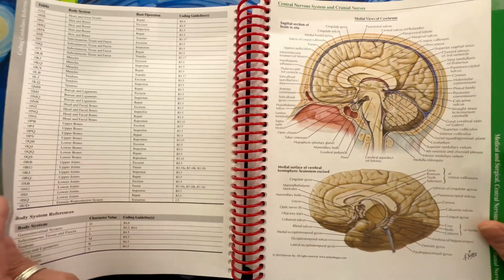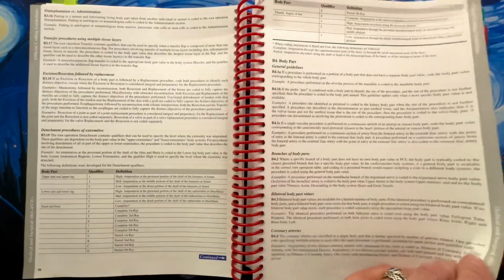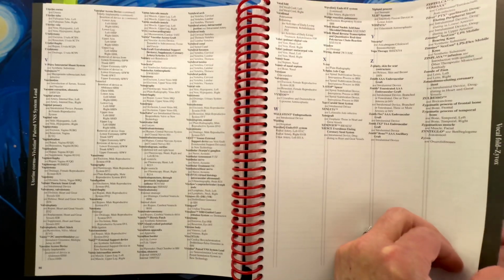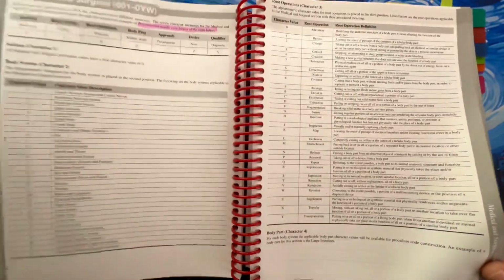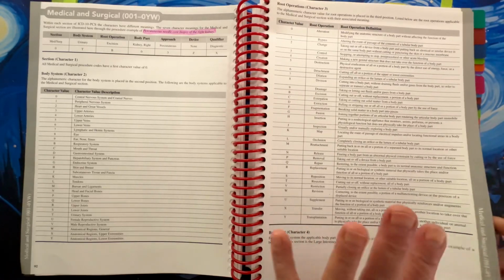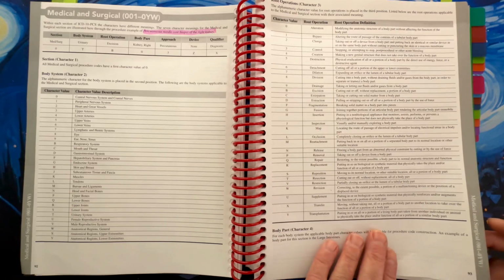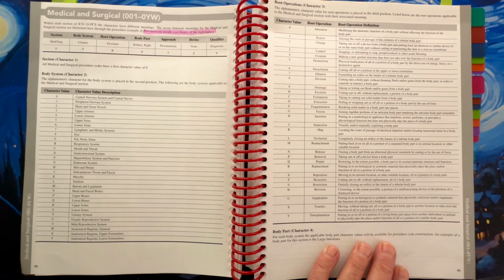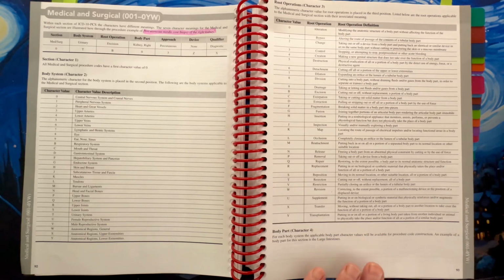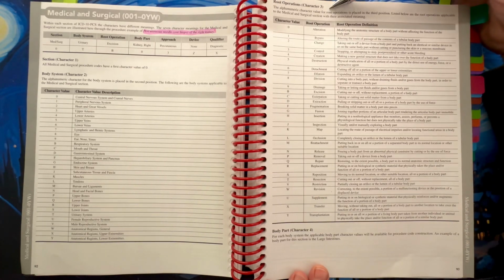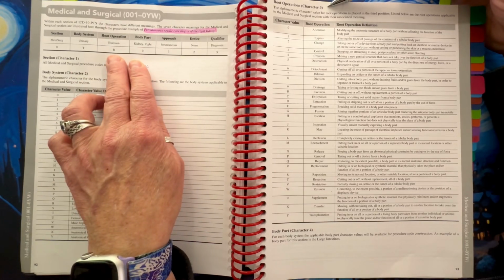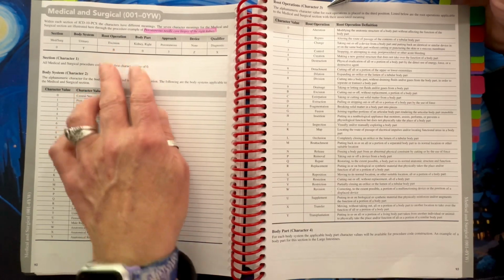Now, if we go back, once again, each chapter has specific coding guidelines and specific terminology that you need to know. So like for the root operation, character 3, right?